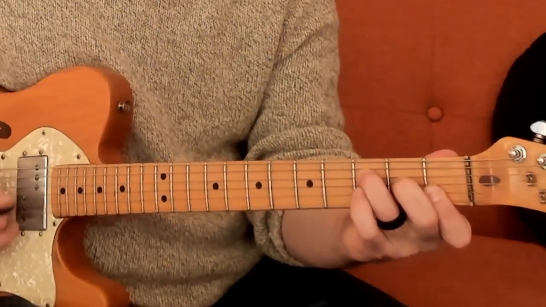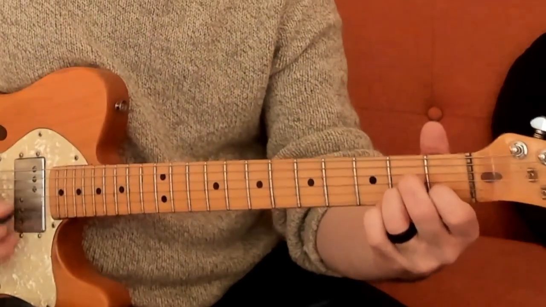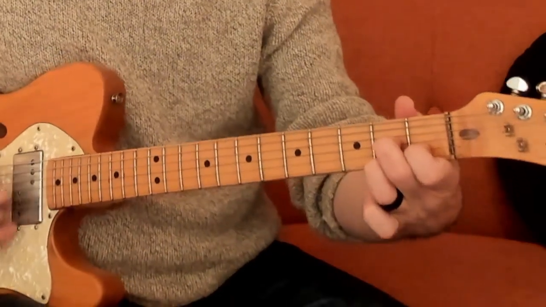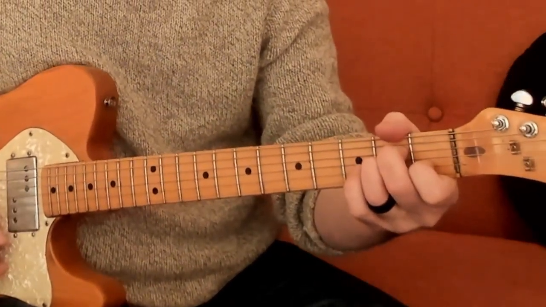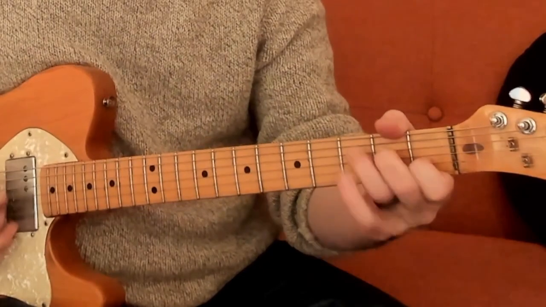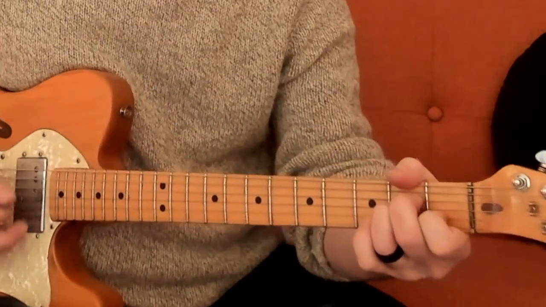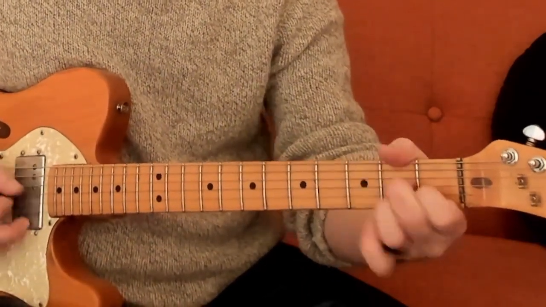And then D7. D, A, C, F sharp. So right off the bat, you're level 1. Da, da, da, da, da, da. If you can sing, you got the song. Da, da, da, da, da.